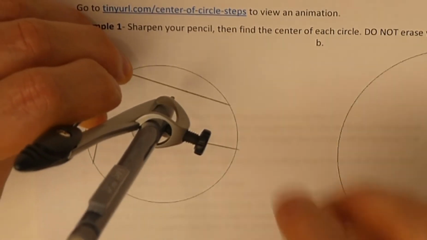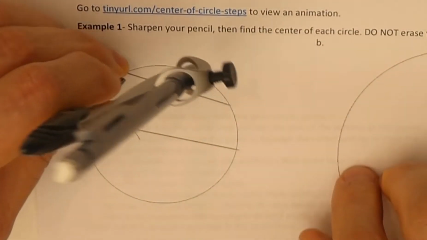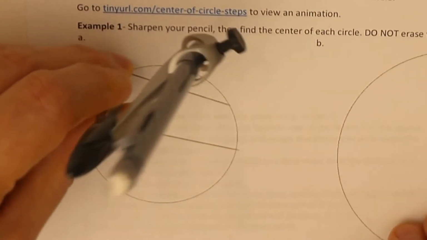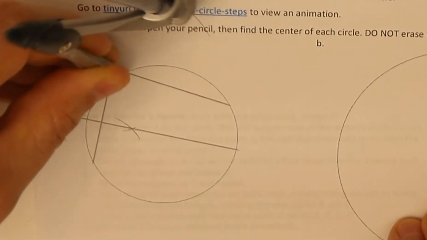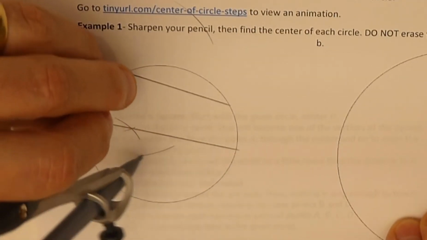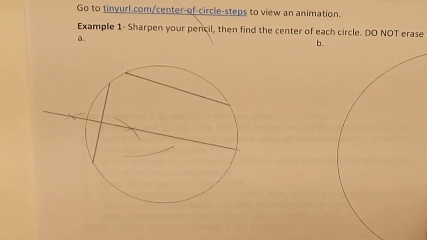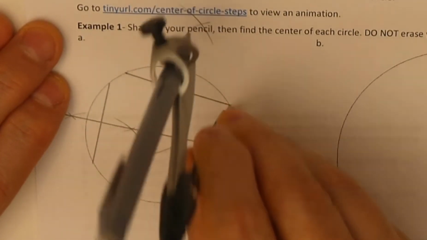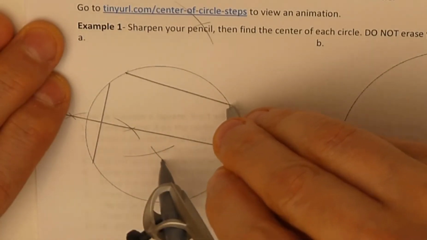For this one, I'm going to make it quite a bit longer, and it's okay if we draw lines up here and stuff like that. That's going to be fine. So I'm going to make it quite a bit longer. So I'm going to do something like this. Okay, so we'll mark that there. We'll mark over here. And then we come on the other side. Again, we don't adjust the compass for this step. So I'm going to make a mark here and a mark right there.